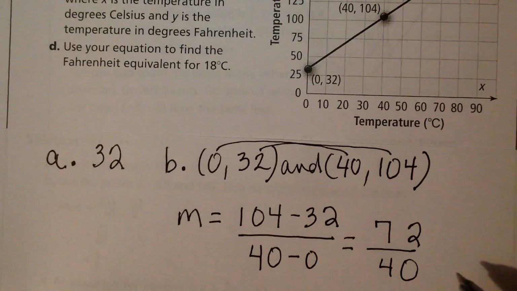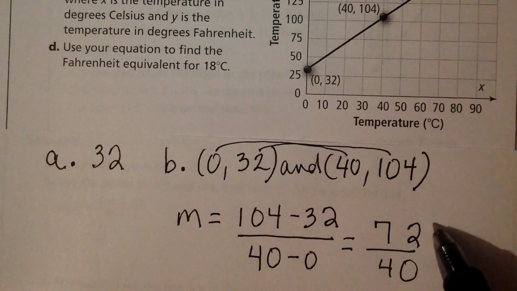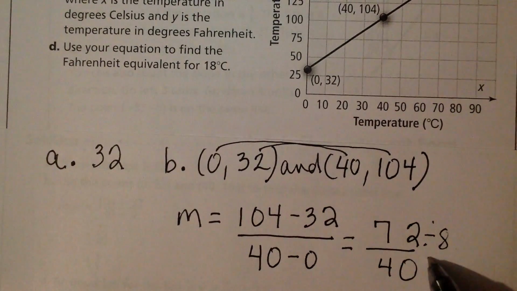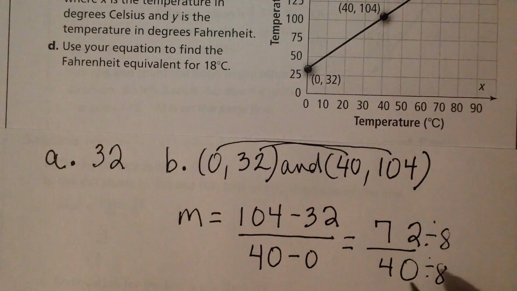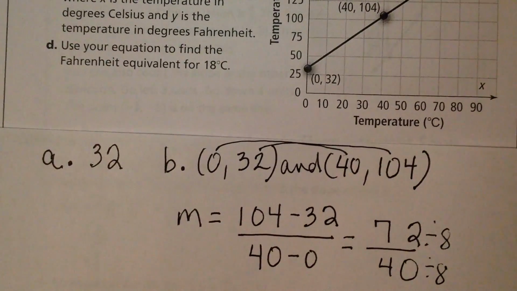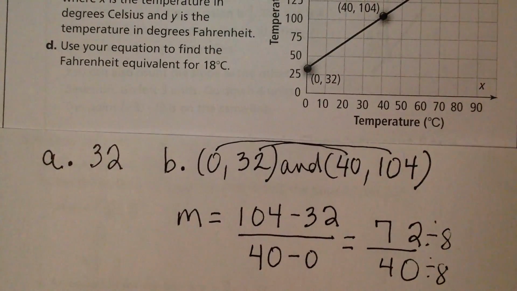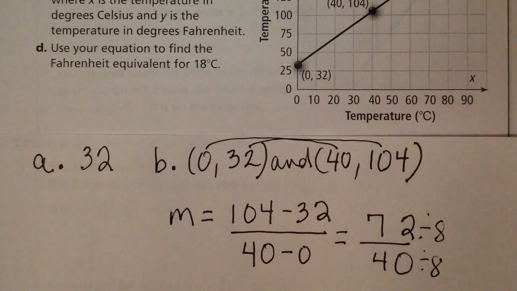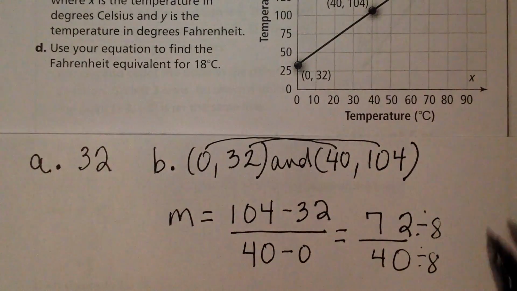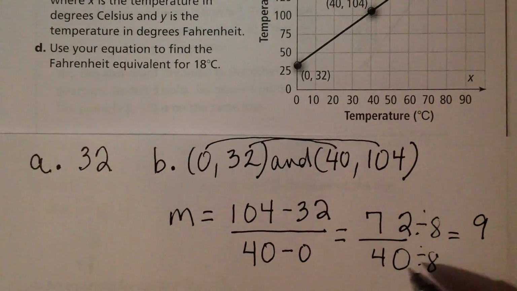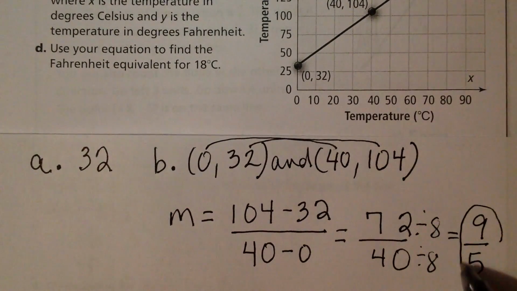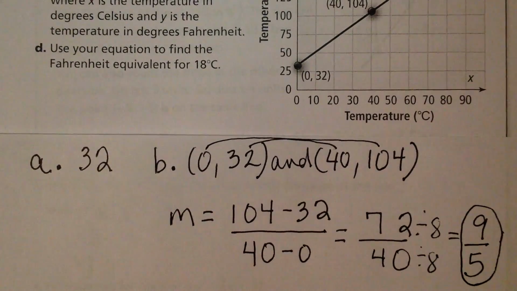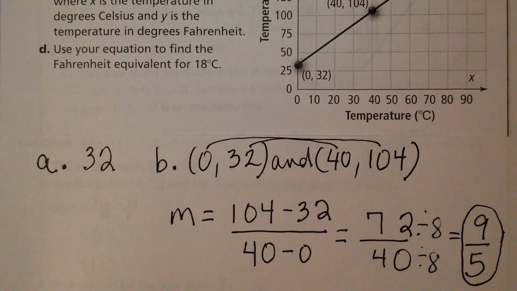Now we can reduce this fraction. Actually, 8 will divide into both of these numbers. I could start reducing by 2, continue reducing until you no longer can reduce anymore. But 8 is the largest number that will go into both of them. So 72 divided by 8 gives me 9, and 40 divided by 8 gives you 5. So the slope of this line is 9/5.